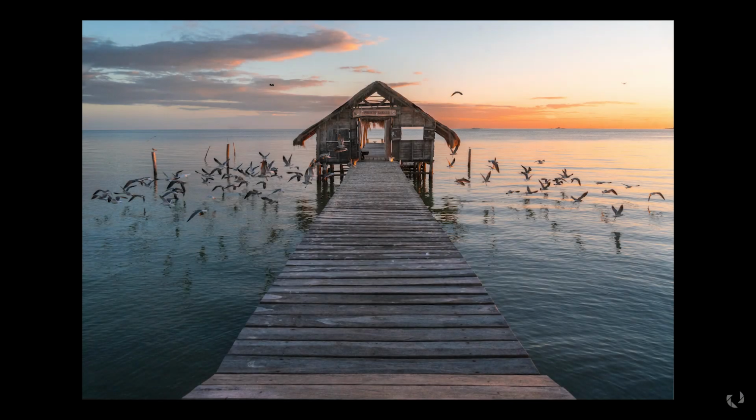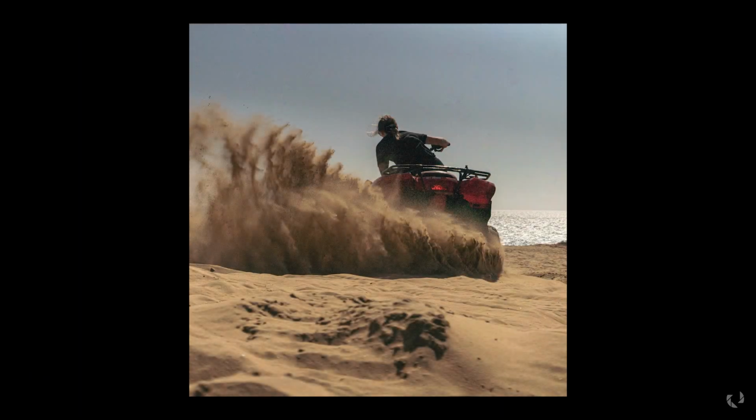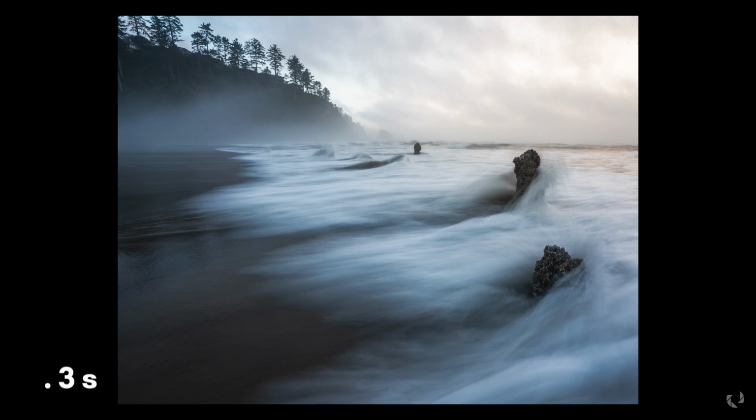So let me show you a few more examples. Here's a shot that was taken at a high shutter speed. And here's another shot that was taken at a very high shutter speed. Now on the opposite side of the spectrum, here's a shot that was taken at a low shutter speed.